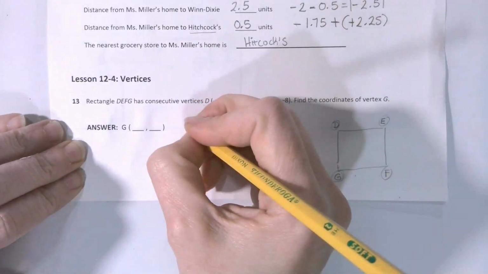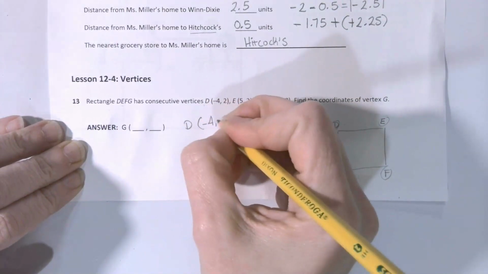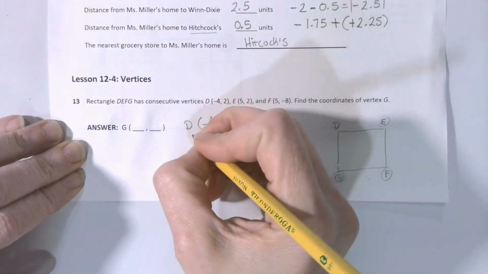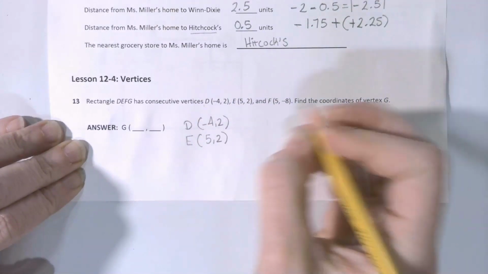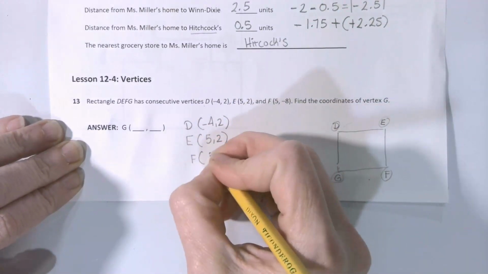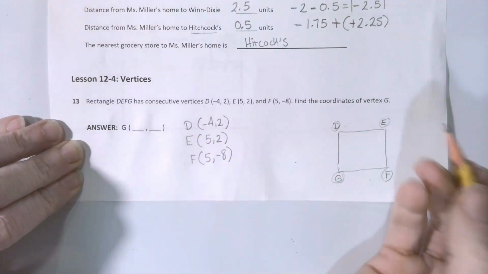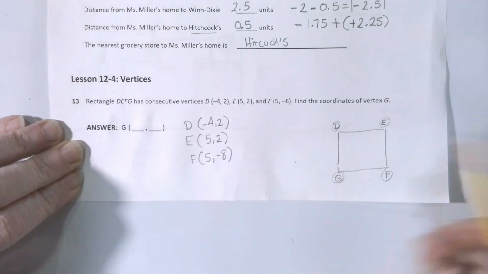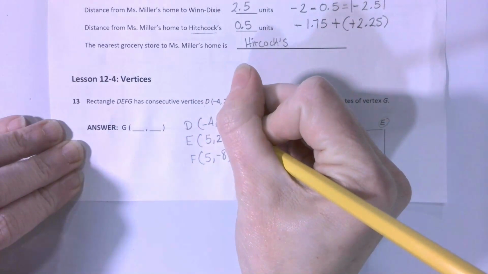This is super easy. If you stack these the way that they're given to you, D: negative 4, comma 2, and then E: 5, comma 2, and then F: 5, comma negative 8, they're all going to overlap. They're going to have something in common, okay? So what I want you to do is just stack them and then look at what they have in common.